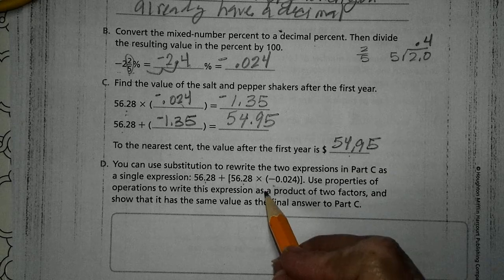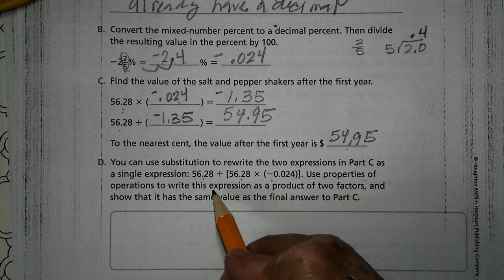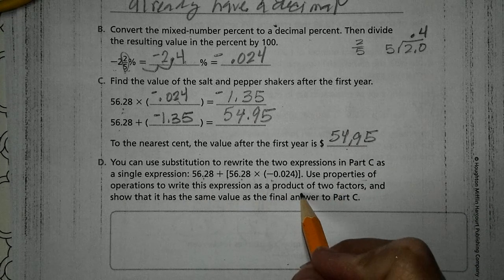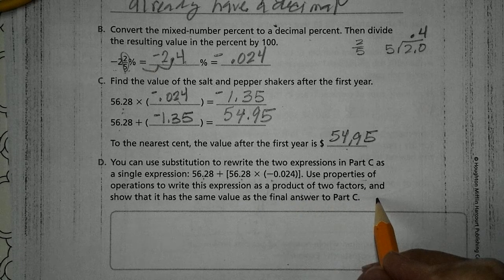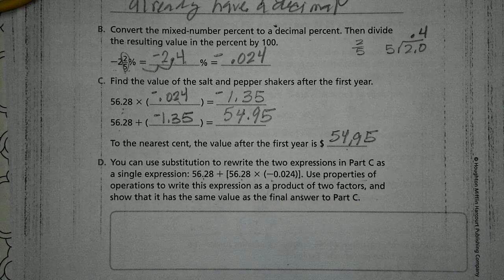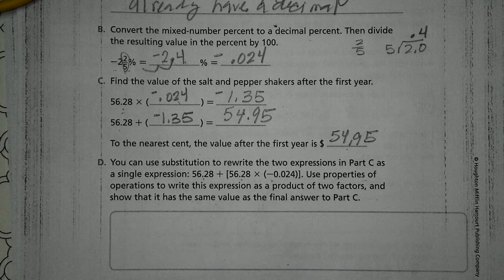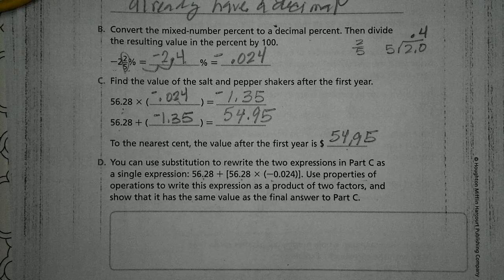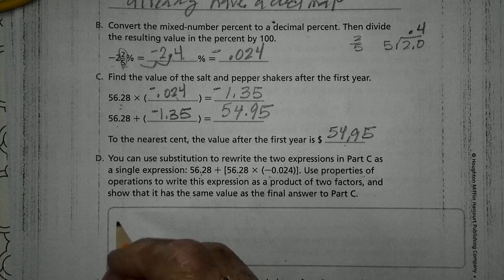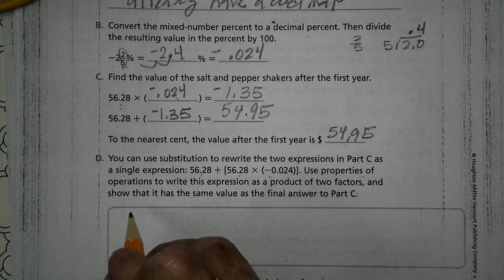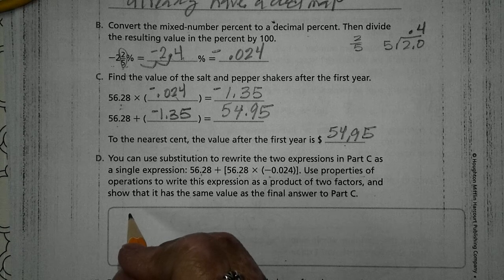So it says use properties of operations to write this expression as a product of two factors and show that it has the same value as the final answer in part C. All right, so what we are going to do is we're going to kind of reverse the distributive property.